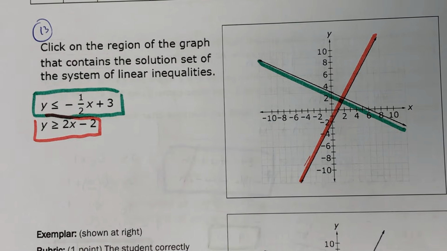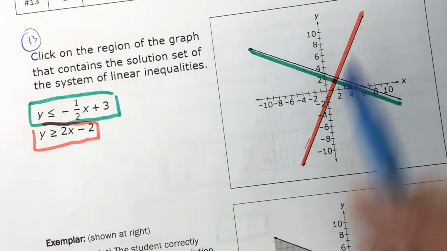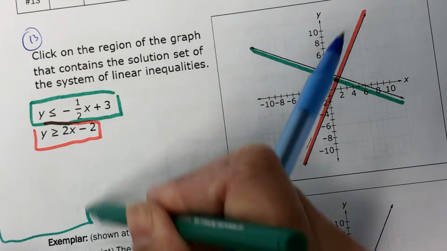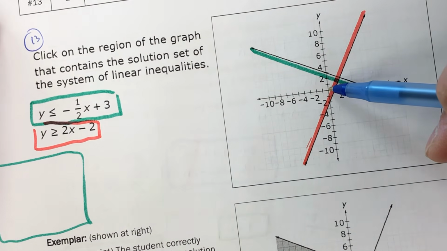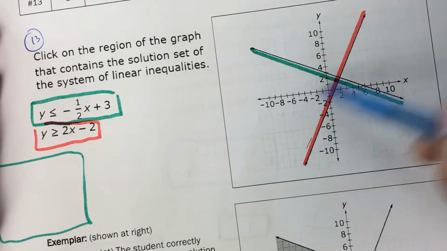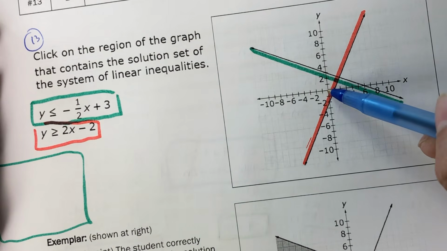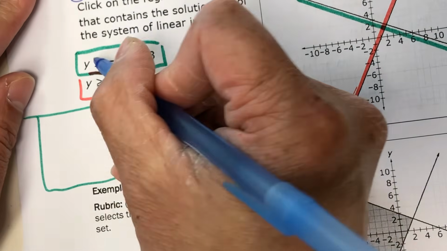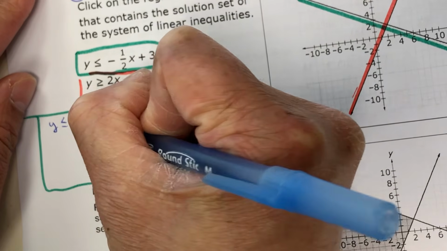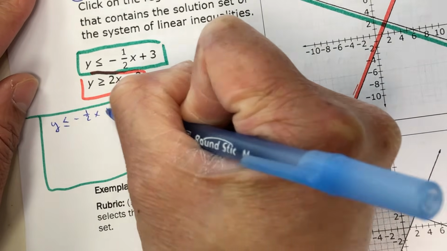Okay, the question is, where is the shaded region? So let's do the green one first. What I'm going to do is test 0, 0. If 0, 0 is true, then I'm going to shade on this side. And if 0, 0 is false, that means the other side is true, then you would shade that region. Okay? So let's do y less than or equal to negative 1/2 x plus 3.